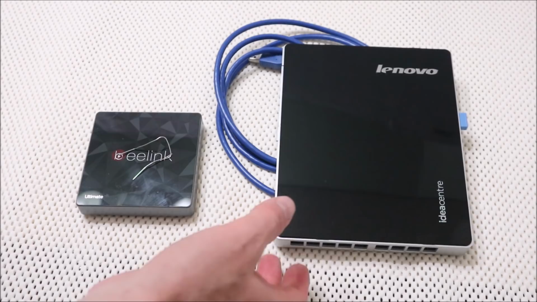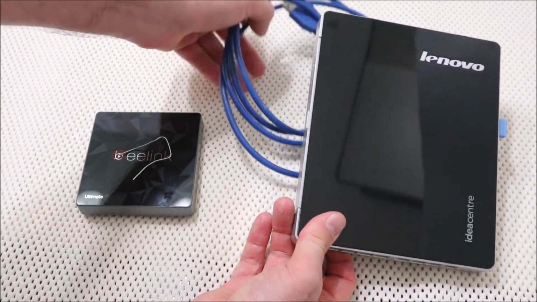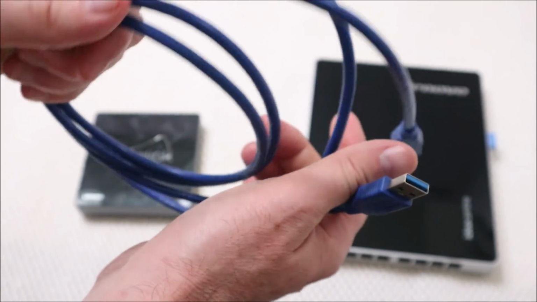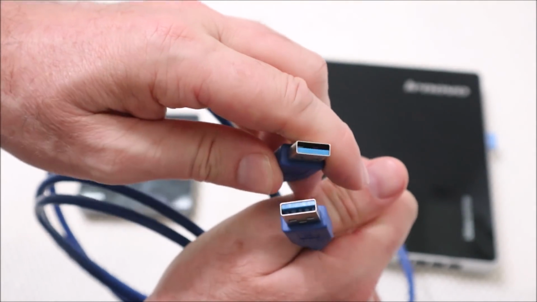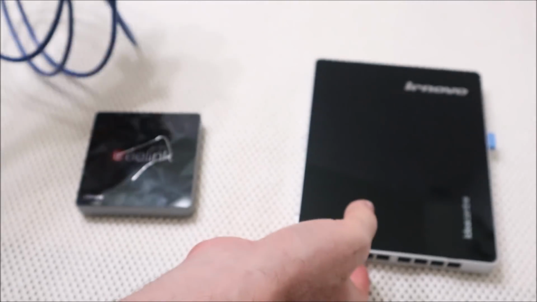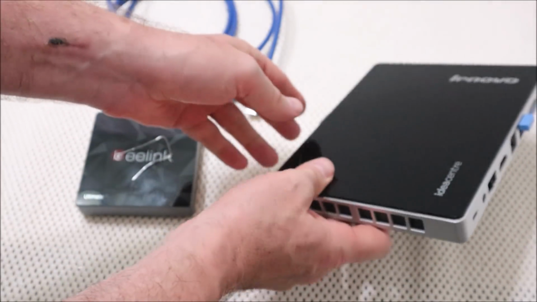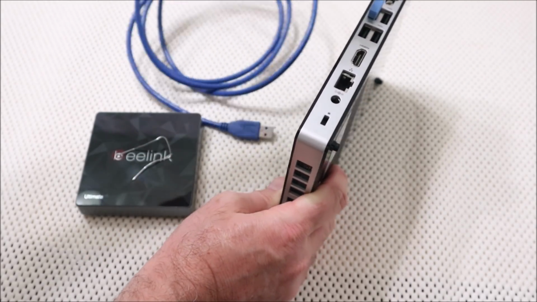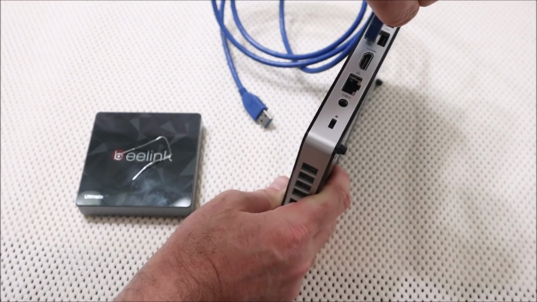I don't know. So basically I had to go to eBay and I bought a USB to USB female coupler, a couple of bucks, it wasn't very expensive, and I'm using this Lenovo computer, no big deal, whatever computer you want. So I put the USB in the USB, obviously, right?